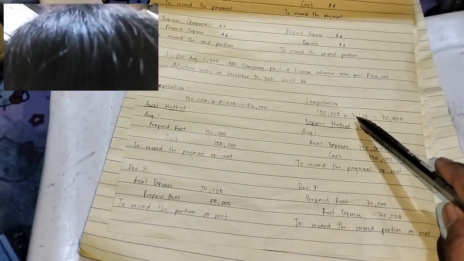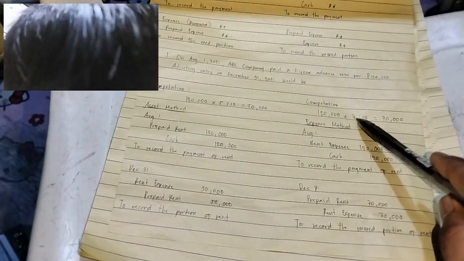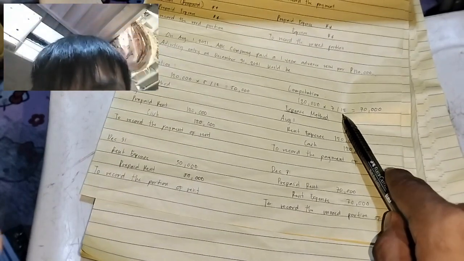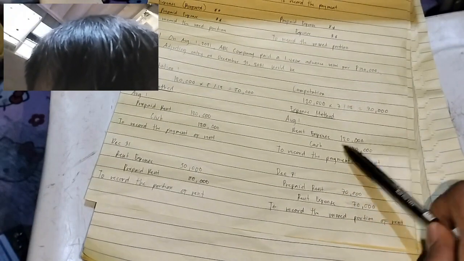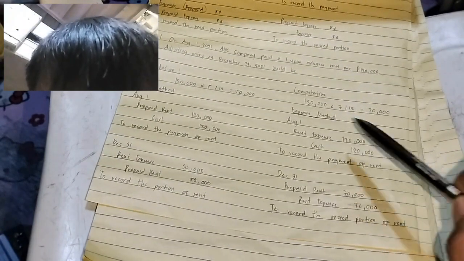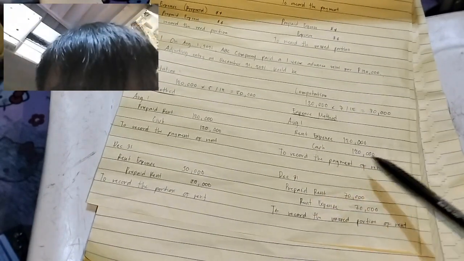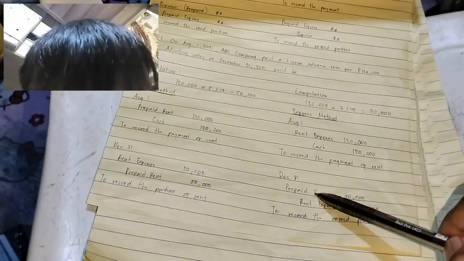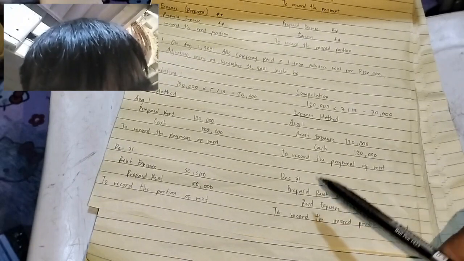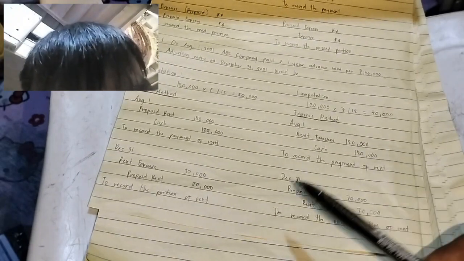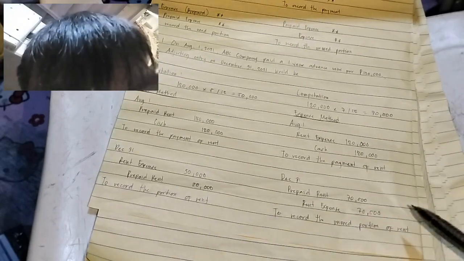So itong 7, ito yung month na hindi used. 12 because it's good for 1 year again. August 1, rent expense 120,000, cash 120,000 to record the payment of rent. And adjusting entries, prepaid rent 70k and rent expense 70k to record the unused portion of rent.